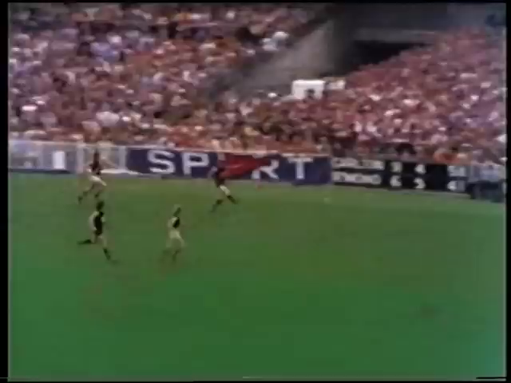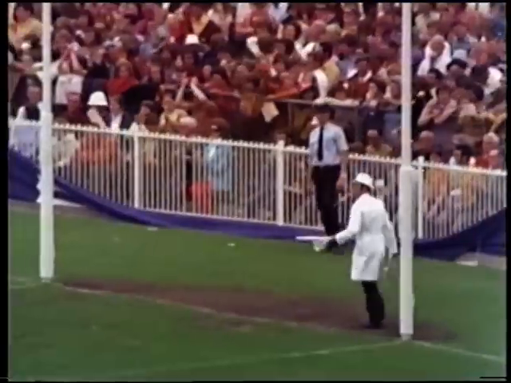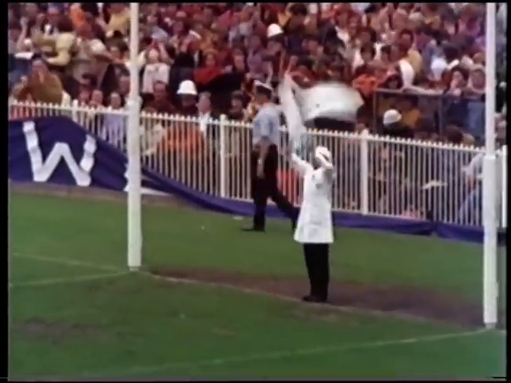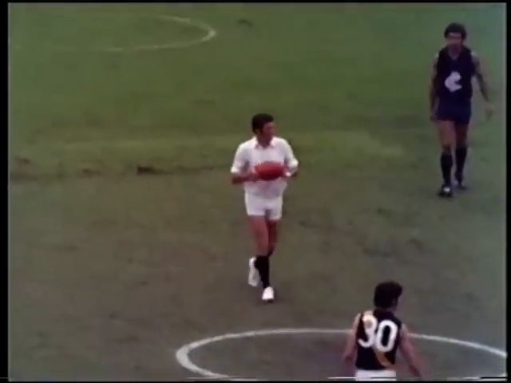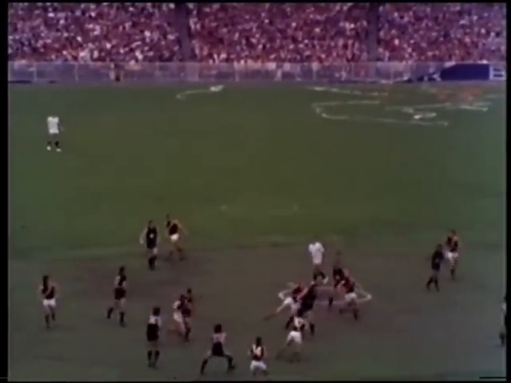An impossible shot for goal. Can hardly see daylight between the posts, but he's put it through. It's a goal to Carlton. And that impossible shot by Robert Walls. Could hardly see daylight between the posts. Another goal to Carlton. In the centre once again.